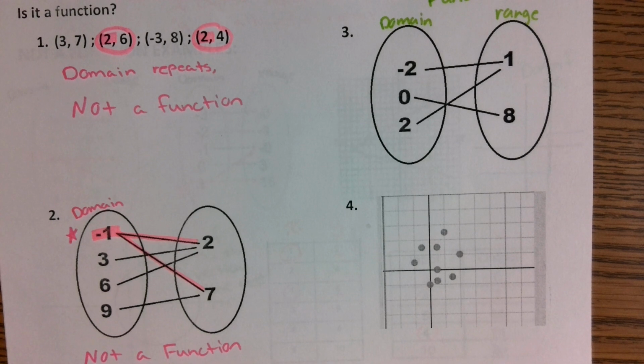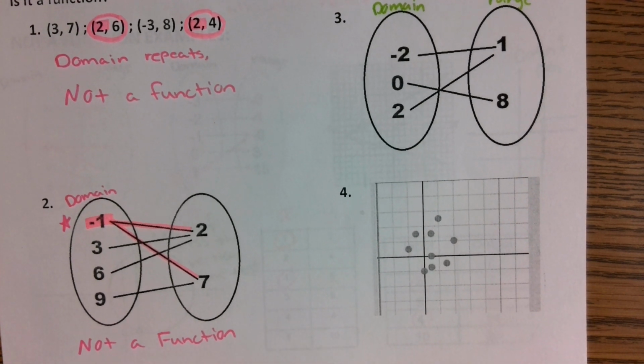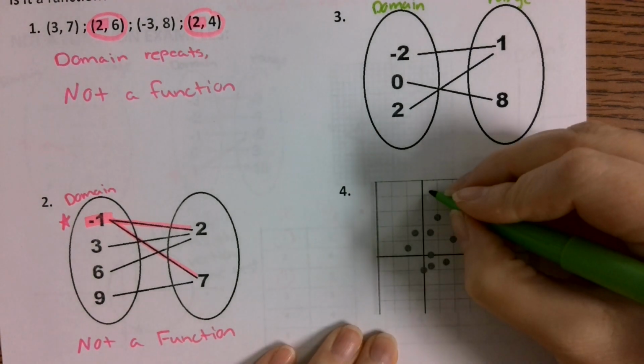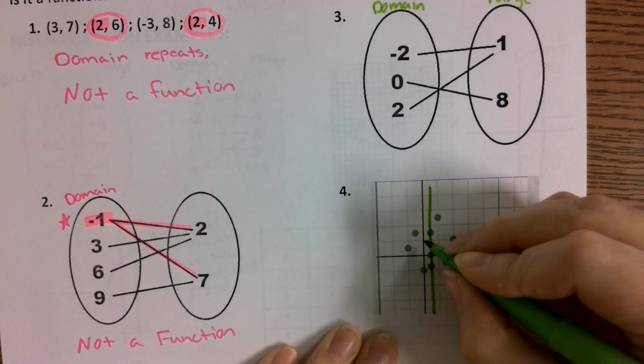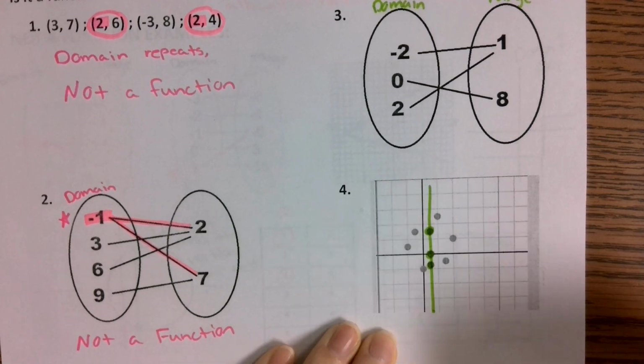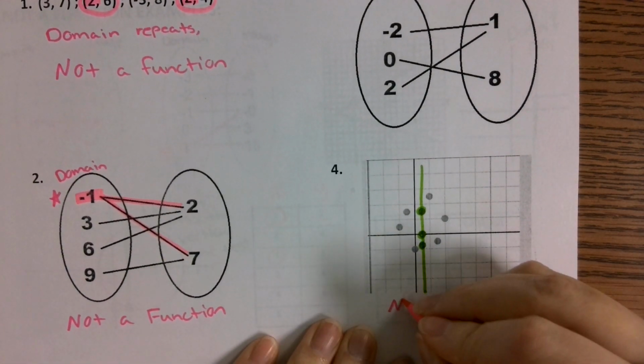Okay, what about for problem 4? Function or not a function? Charlie? No, not a function. Why? Yeah, how many points will it actually cross through if you do a vertical line test in a certain spot? Kai? 3, right? Right here, if we draw our vertical line test, it's going to go through these 3 points. These 3 points it's going to cross through. So it does not pass. That is not a function.